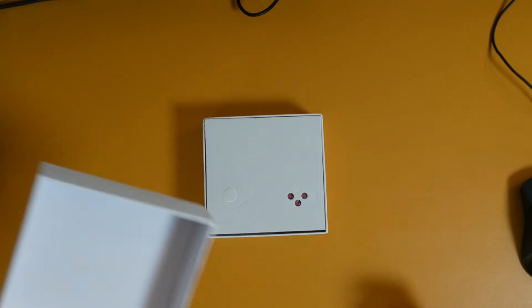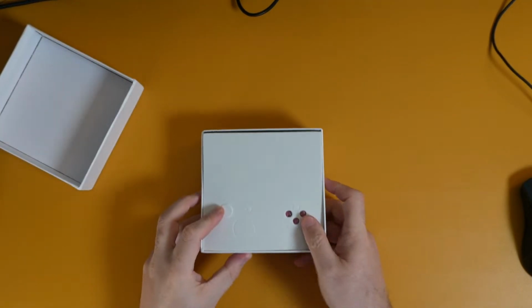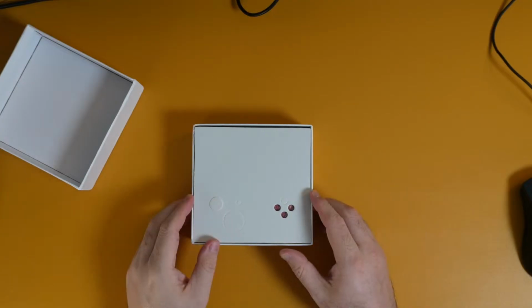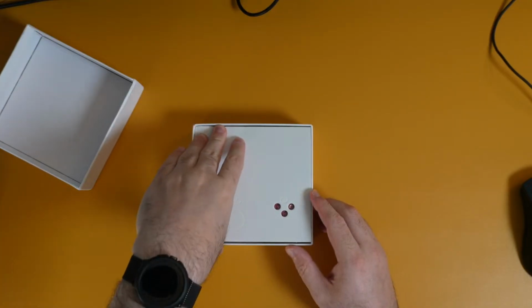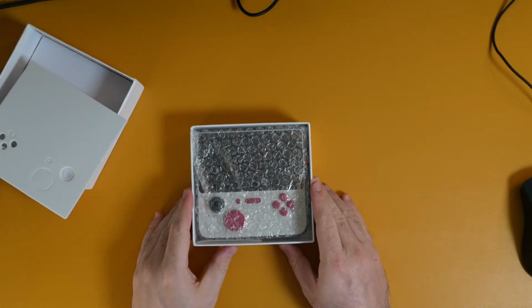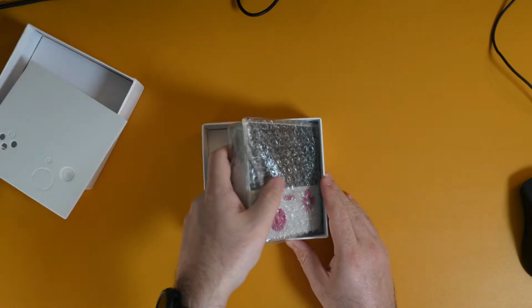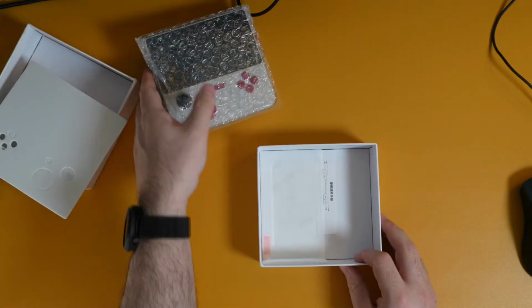Oh God, that smells. What the fuck? That smells kind of funky, I'm not gonna lie. All right. Oh shit, that's a lot bigger than I thought. All right, so we'll put this over here for now.